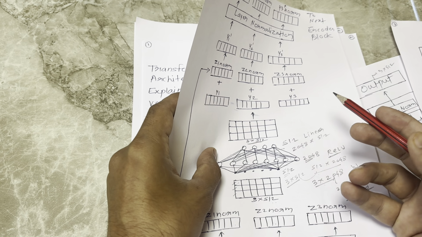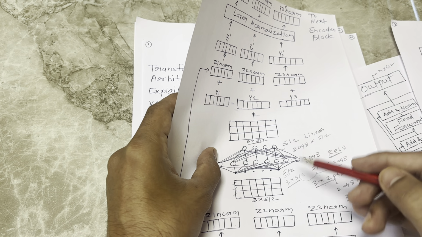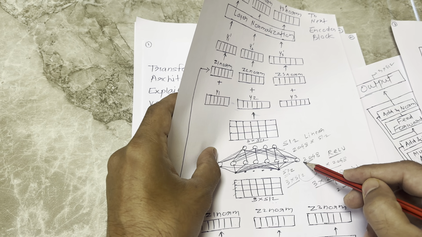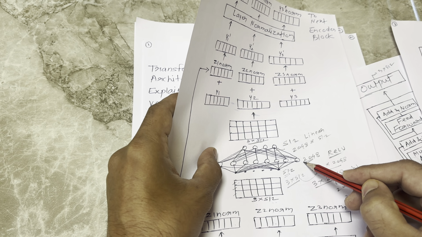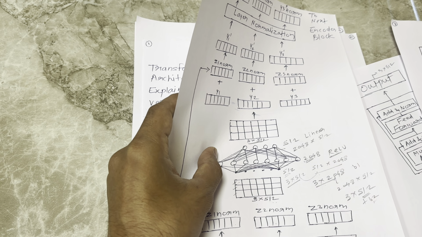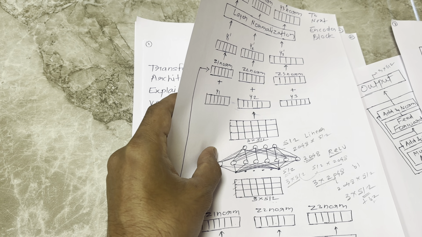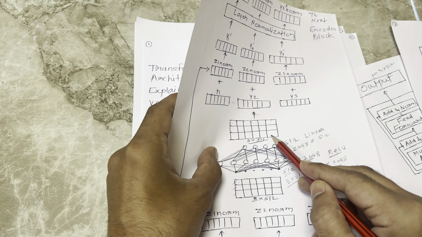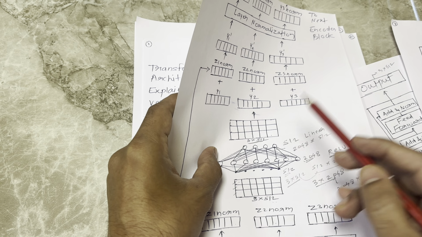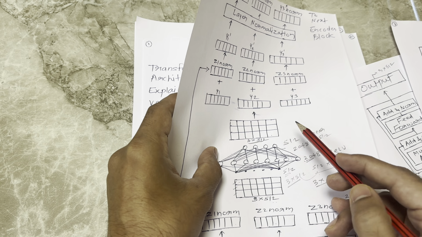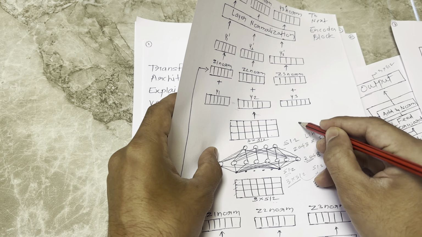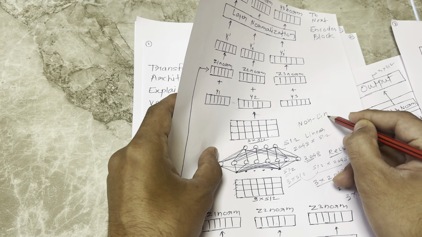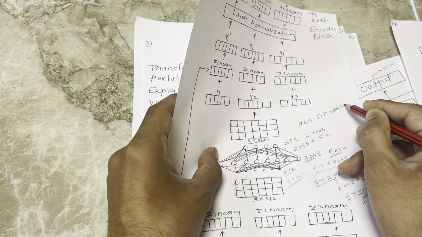Obviously the question in your mind is, what is the benefit here? First we increase dimensionality to 2048. Then we reduce it back to 512. So what is the benefit of all these things? We end up with 3 cross 512 matrix again. So what was gained? The benefit is that we were able to introduce non-linearity. This is the motive of it.